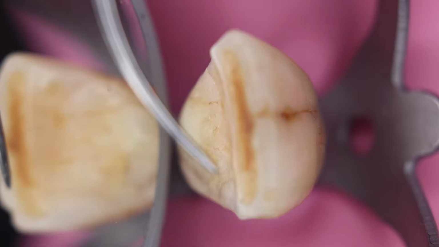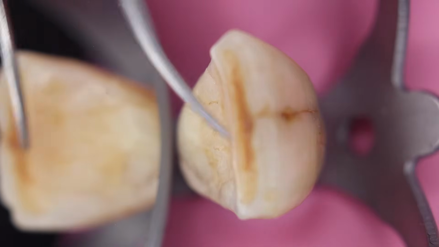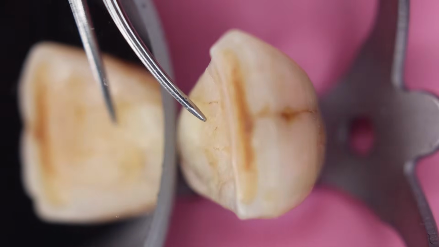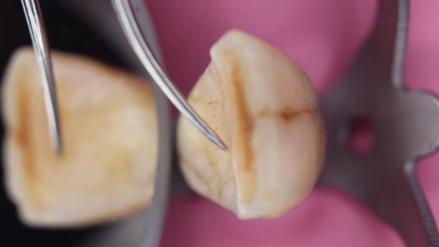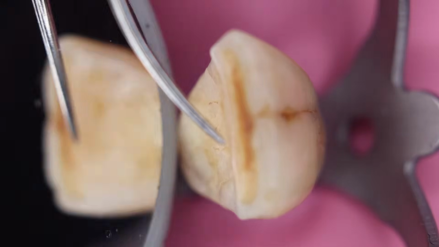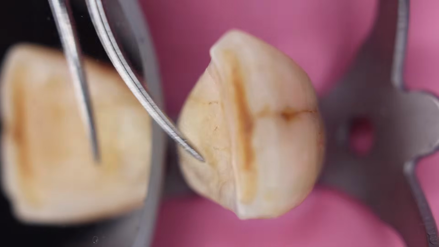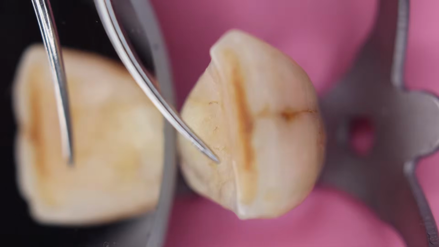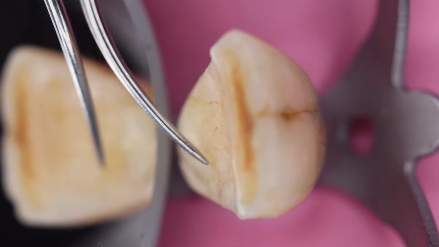Otherwise, in normal situations when the tooth has sound tooth structure, we can approach from the palatal aspect in indirect vision, keeping your position in an erect, good position, so that you can see with the mirror.